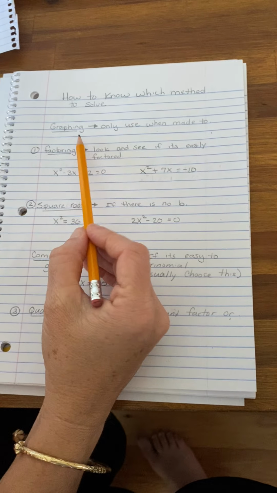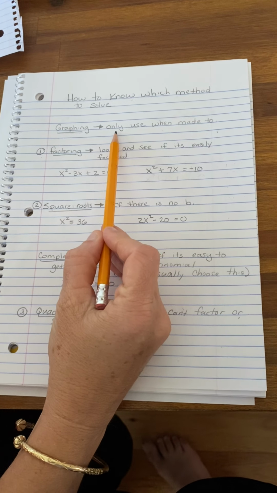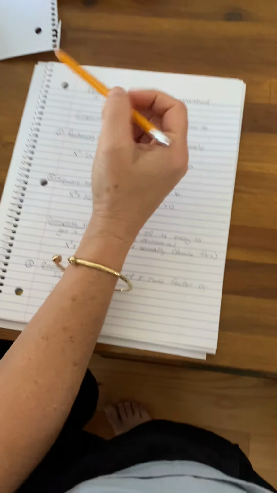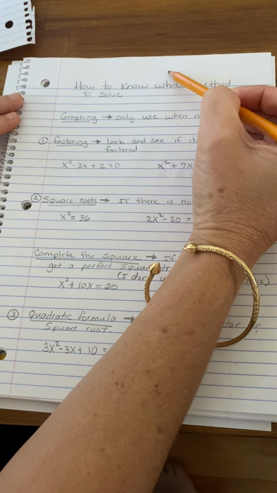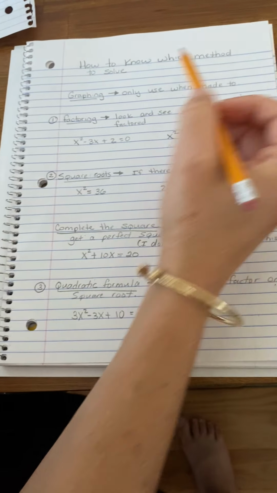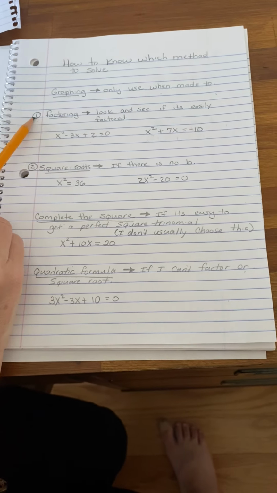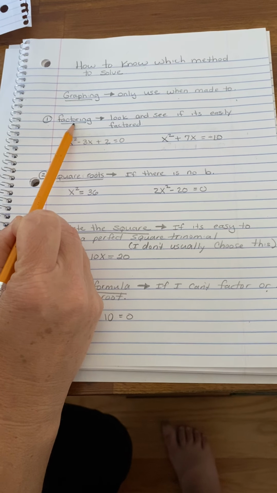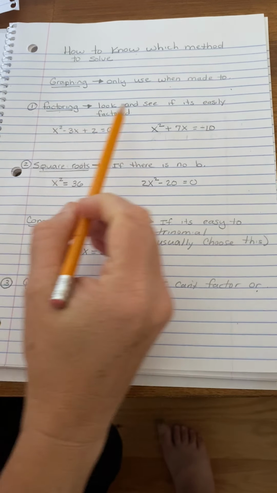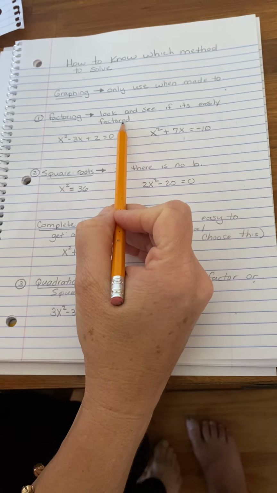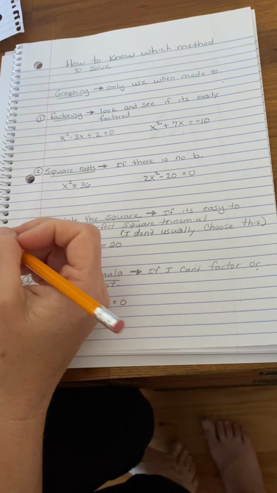So graphing, we never graph unless we're forced to. If for some reason you wanted to actually see the way the parabola goes, that's when you would graph it, but usually we are not going to choose to use that method. My first choice is factoring. I always like to factor, it's pretty easy to do, but we have to look and see if the equation is easily factored because not every equation can be factored.